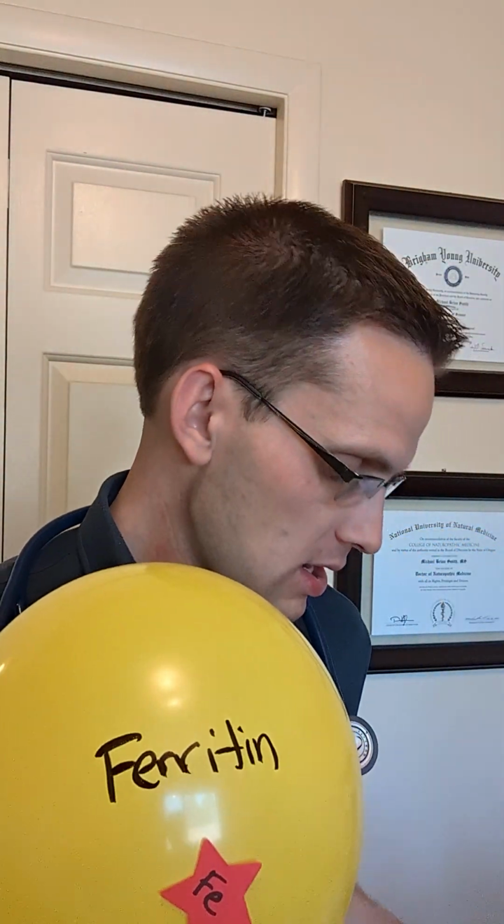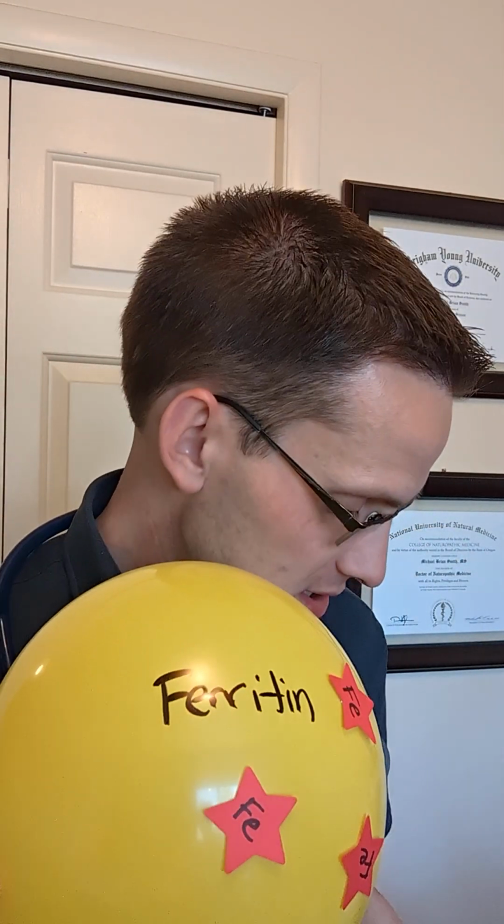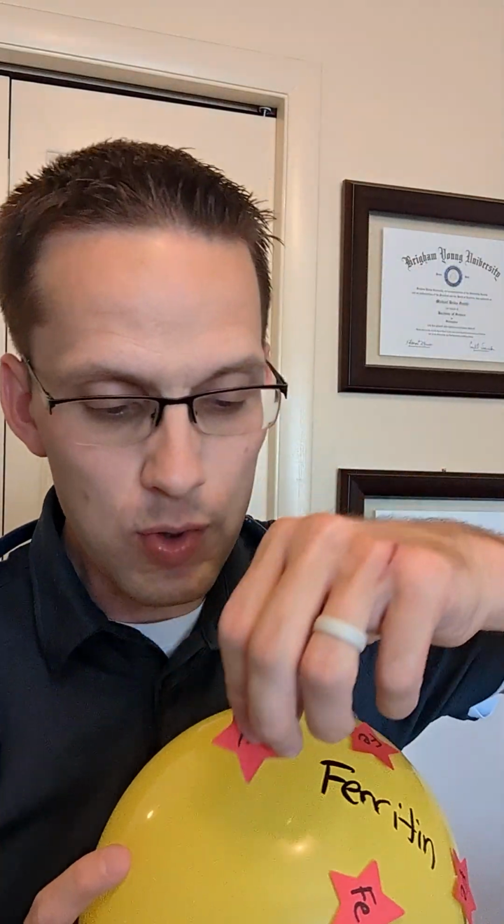Ferritin is a storage protein. So what it's doing, I'm going to put these iron atoms on here. Ferritin stores iron. It stores it inside of our cells is what I really meant to say. It's also found in our blood as well.